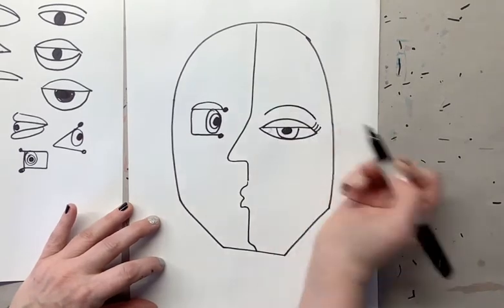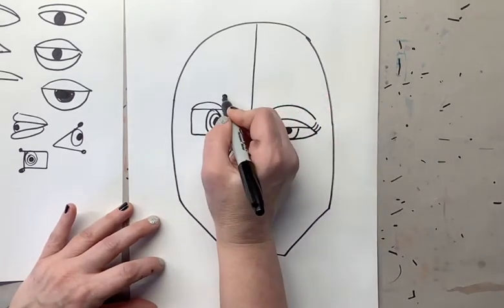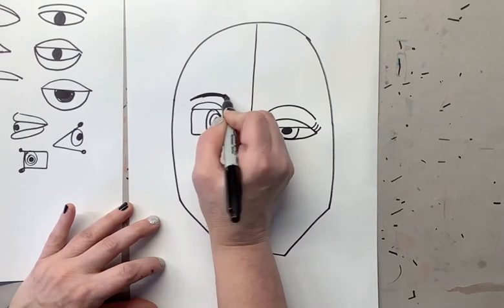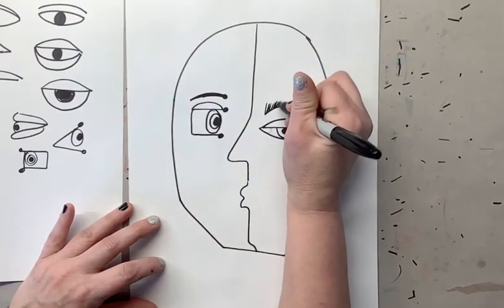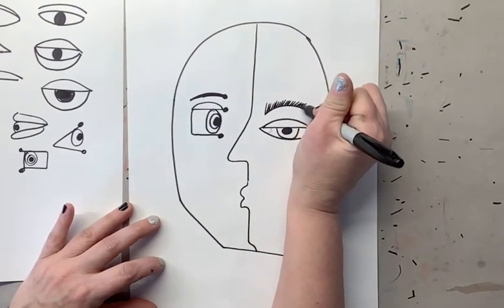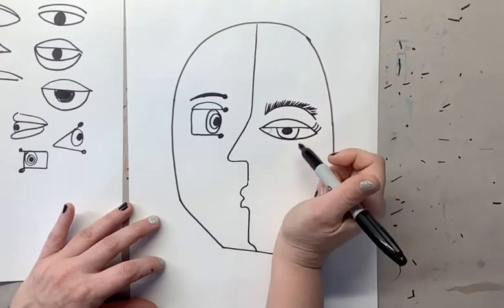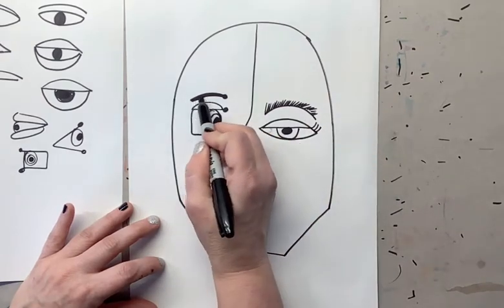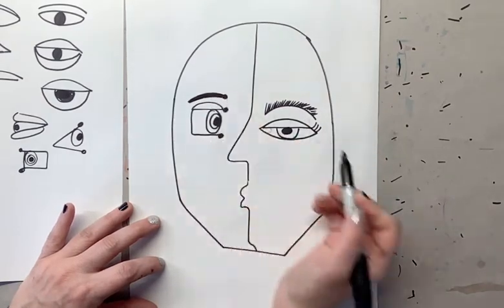The next thing you're going to do is you're going to draw eyebrows. So you can draw a regular eyebrow like we draw in class. You can do a circle, make it a little thicker. You can actually draw the lines on the eyebrow if you want. You can do a straight line. So there's lots of options you can do for the eyebrow.